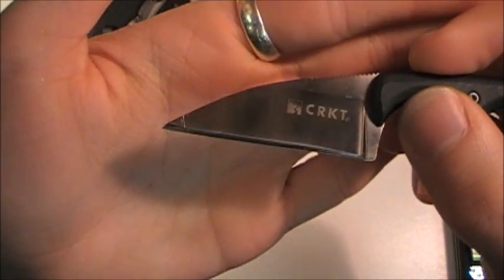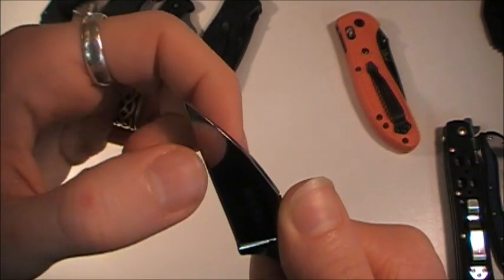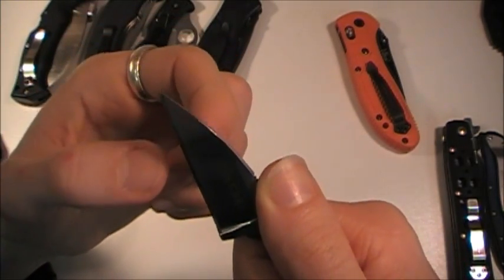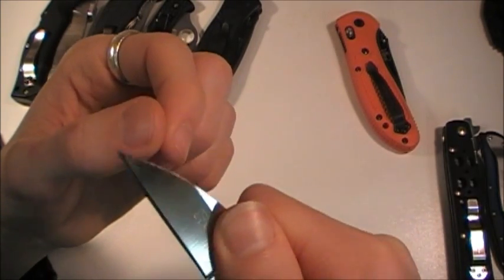Now, these are also good for self-defense because you have a very nice tip. And here again, the blade does not roll away from the material that you're cutting. It just constantly pushes into the material you're cutting.